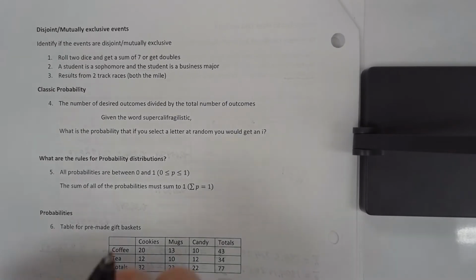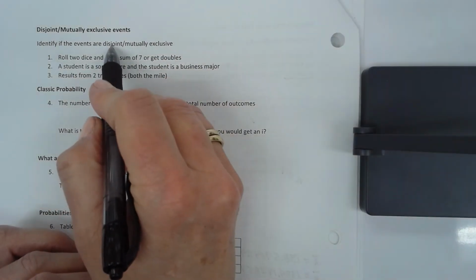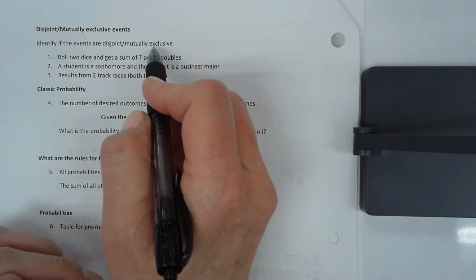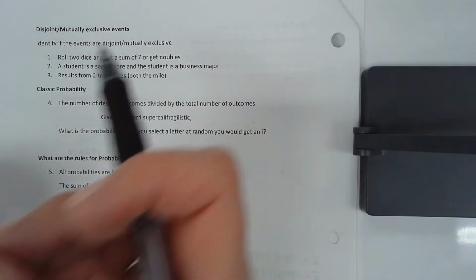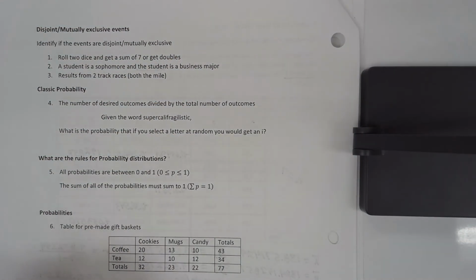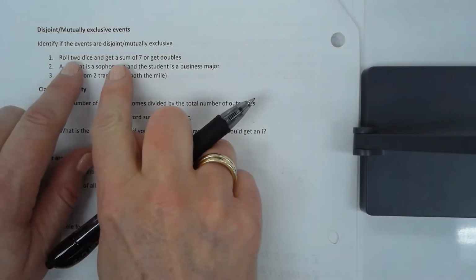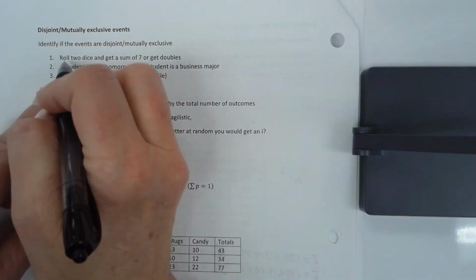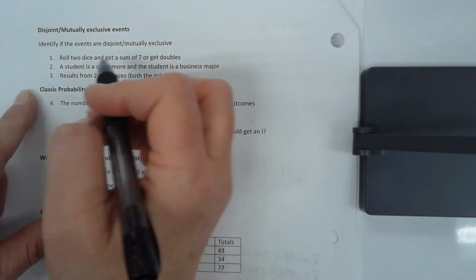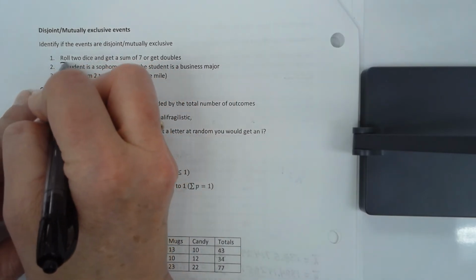Okay, so disjoint and mutually exclusive events. Identify if the events are disjoint or mutually exclusive. So remember, disjoint or mutually exclusive means that two events cannot happen at the same time. Okay? So go ahead and underline the two different events just to identify them. So one of them is roll 2 dice.